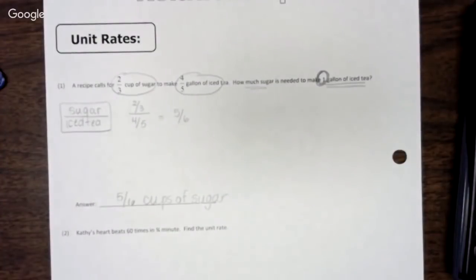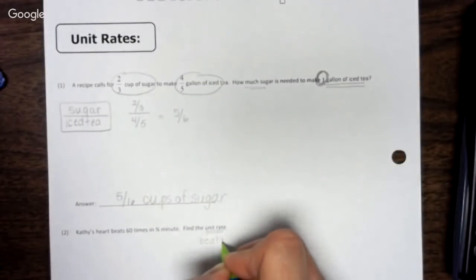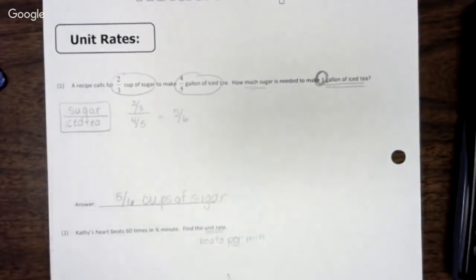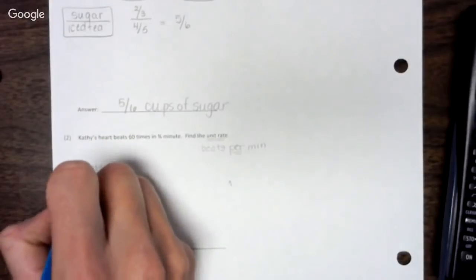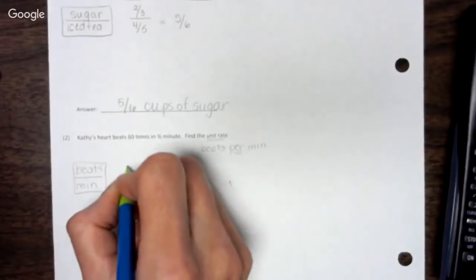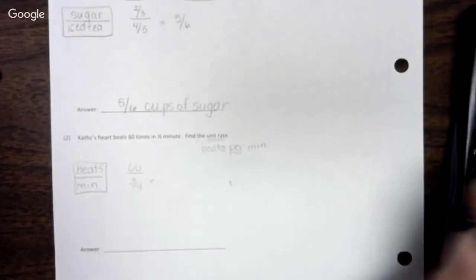All right, next one. Number 2, it says Kathy's heart beats 60 times in 3/4 minute. Find the unit rate. So what we're finding is beats per minute. That word per tells us that we're finding the unit rate and we're going to be dividing. So the label that we're going to set up is beats divided by minutes, or beats over minutes. So it's going to beat 60 times in 3/4 of a minute.